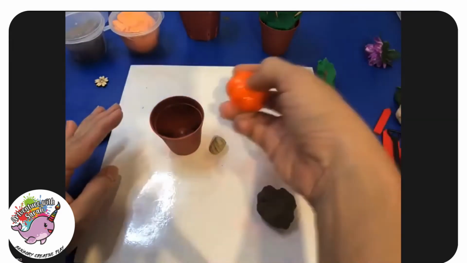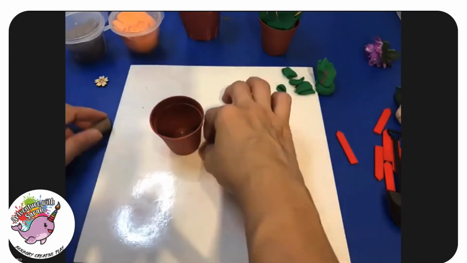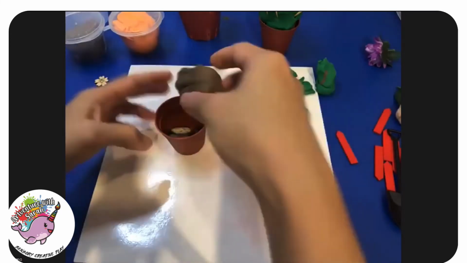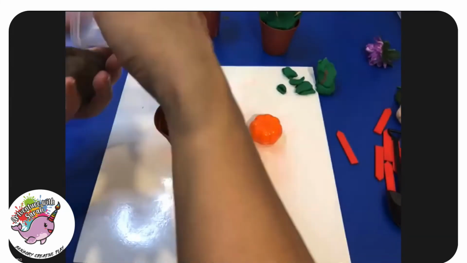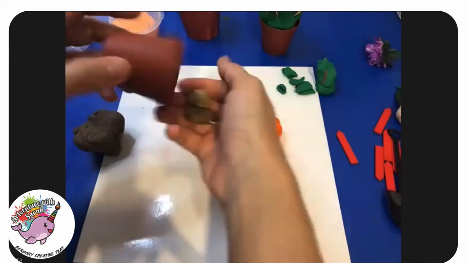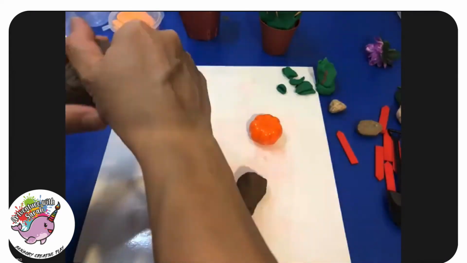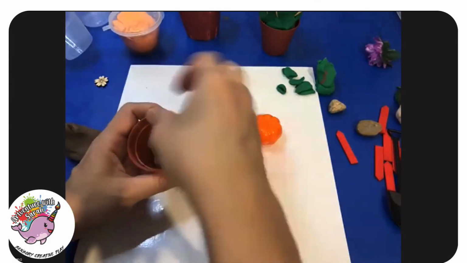Perhaps since I have pumpkin, I'm going to put pumpkin. Play-Doh. Put some Play-Doh here.